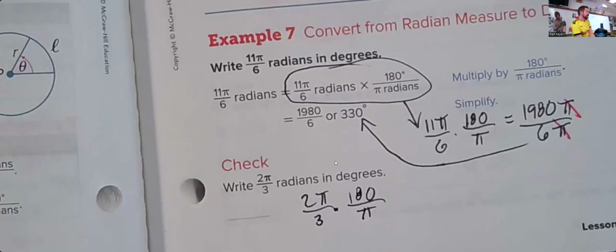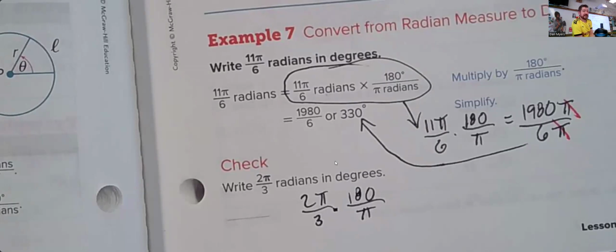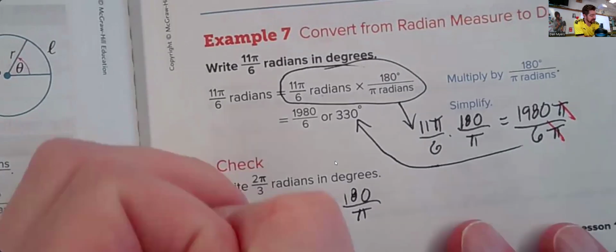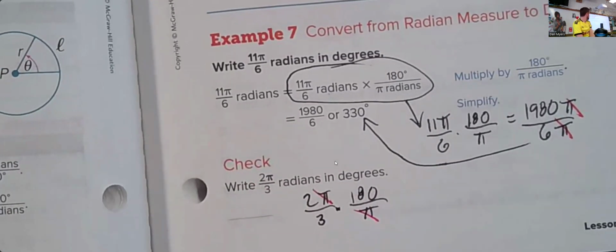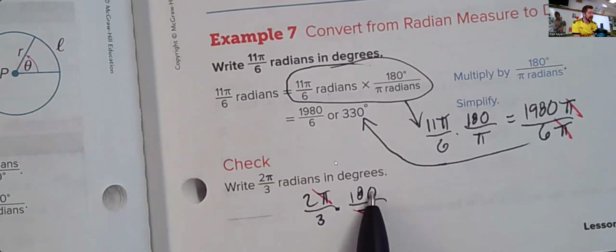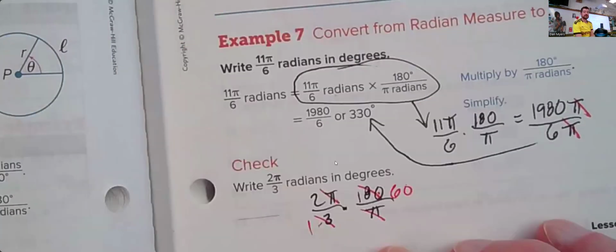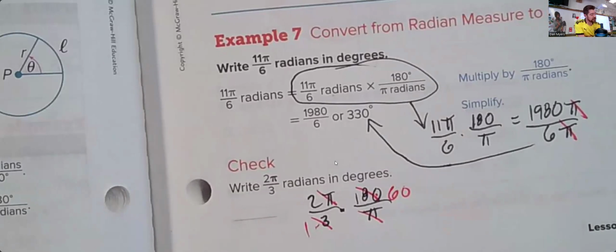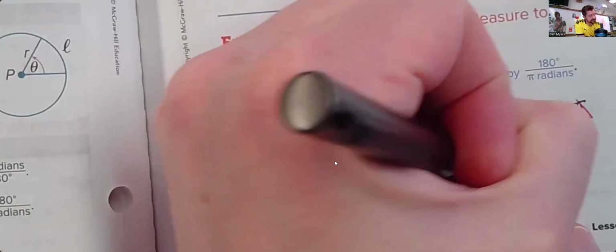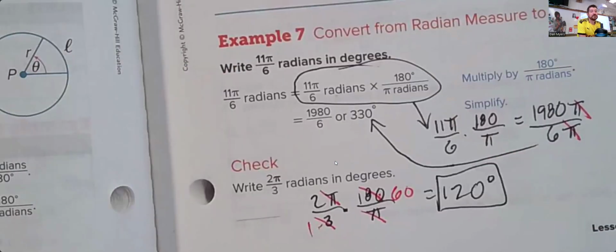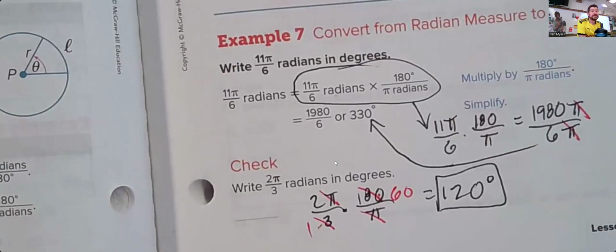Now, if you are pretty proficient with cross-canceling, this process can be even quicker. Because with multiplication, as long as you have factors that you can cancel out on the numerator and denominator, you can just start by doing that. So those cancel out. And then 3 and 180 are both divisible by 3. So that'll turn into a 1. This will turn into a 60. And then 60 times 2 is 120. So the answer is 120 degrees. You could also just put it in the calculator and it's still 120.